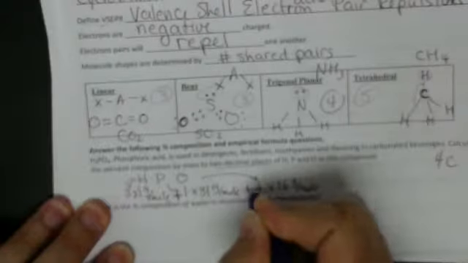So if we're going to do this, now we have to add that up. There are 3 times 1 hydrogen, so that's 3, plus 31 for phosphorus. Let's just go ahead and put our pluses in here. Okay, so 31. Now we have an additional 4 oxygens. So the total mass of this is 98 grams per mole.